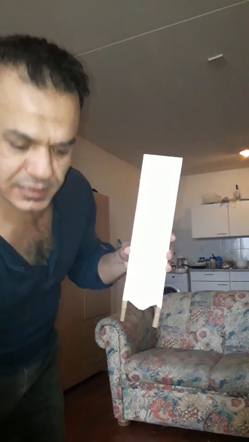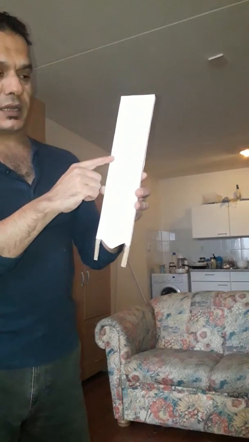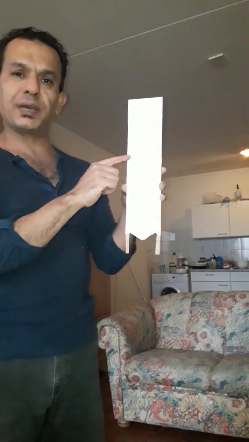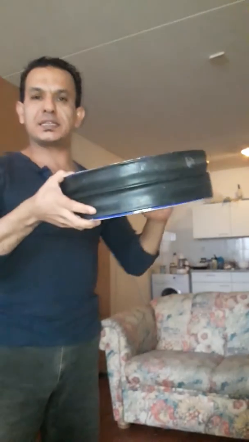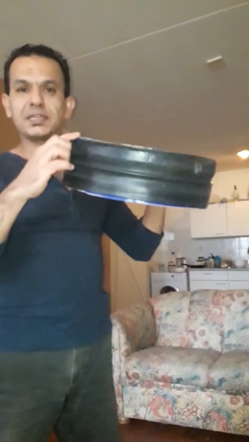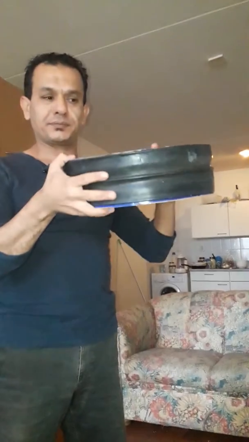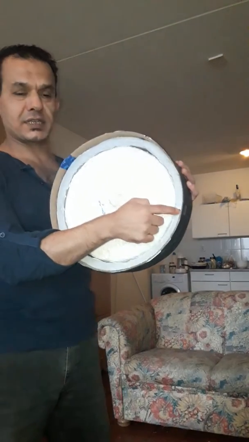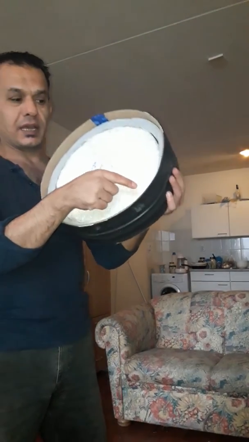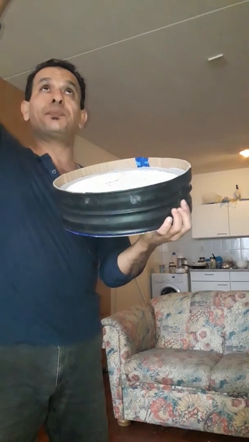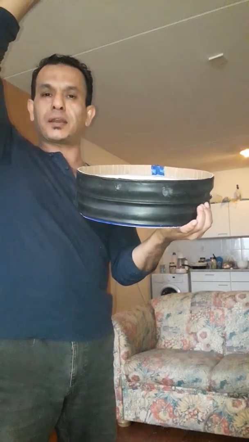The first step, we will inflate air into this rubber slice by a hose. This hose rises up to the cylinder mouth.